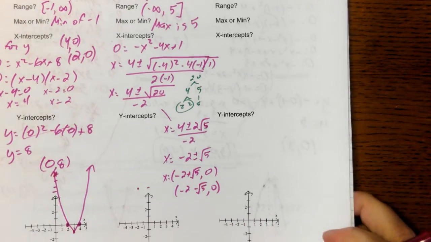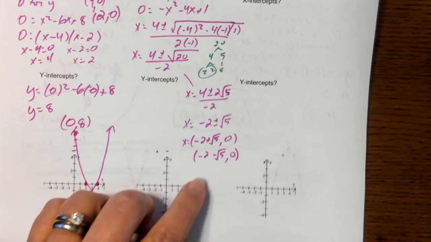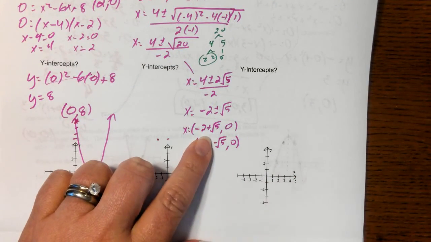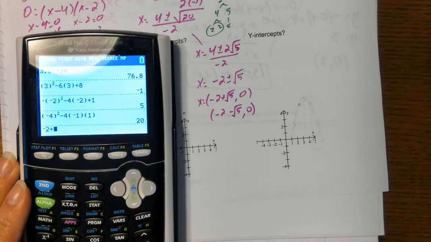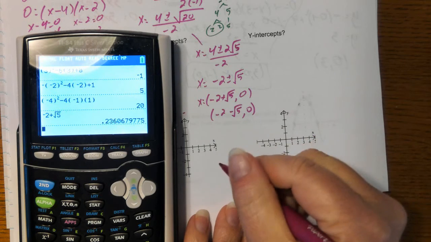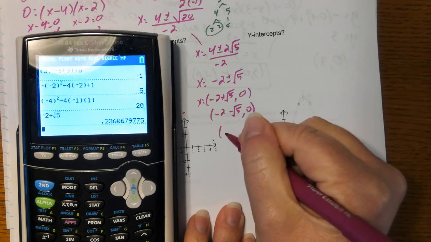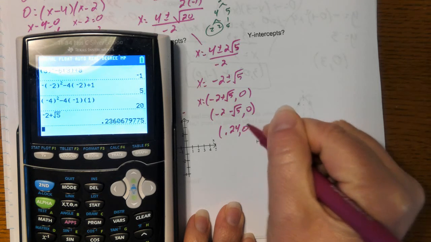Okay, those are what we call the exact answers to those x-intercepts. Now, I don't know about you, but negative 2 plus square root of 5, I don't know what decimal that is. So in your calculator, if you type negative 2 plus square root of 5, you get about 0.23. So one of my x-intercepts is about 0.236 or 0.24, comma 0.